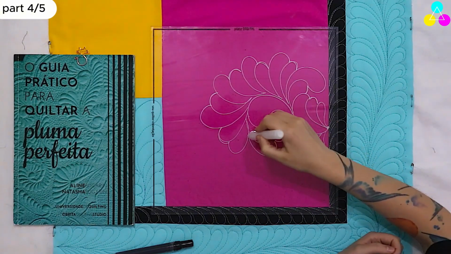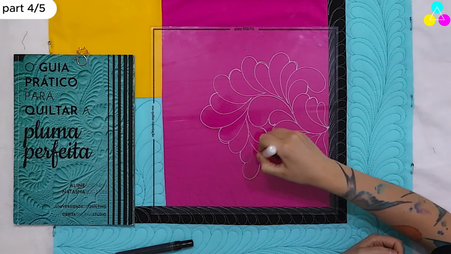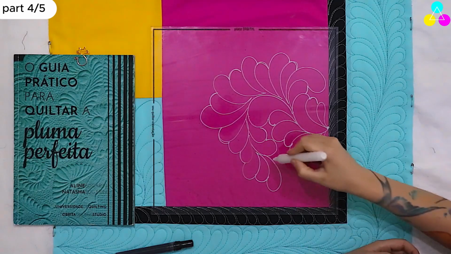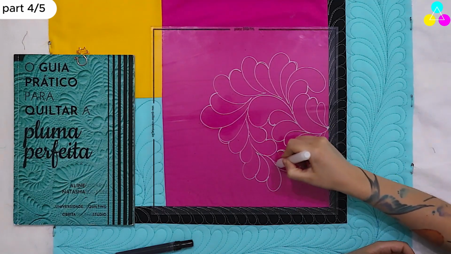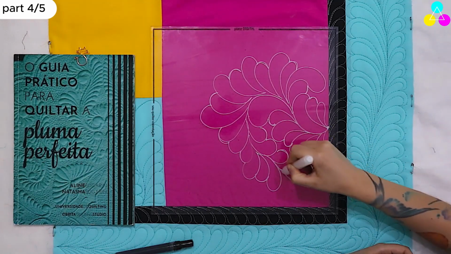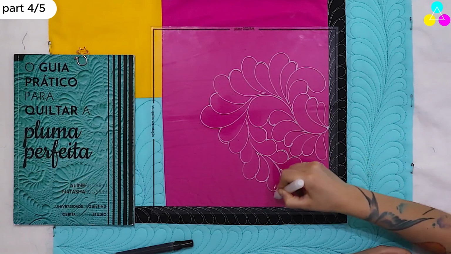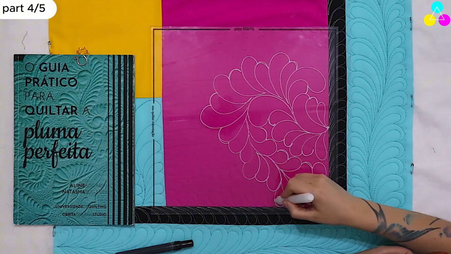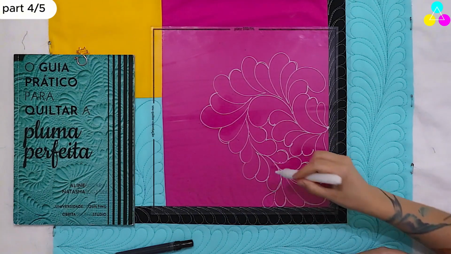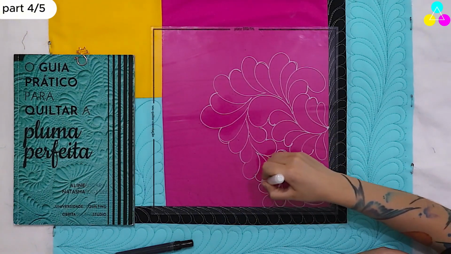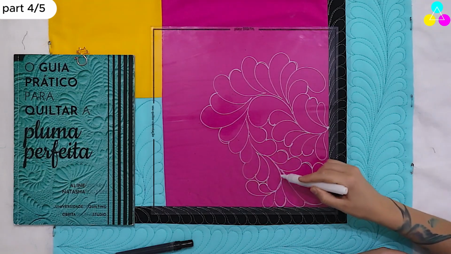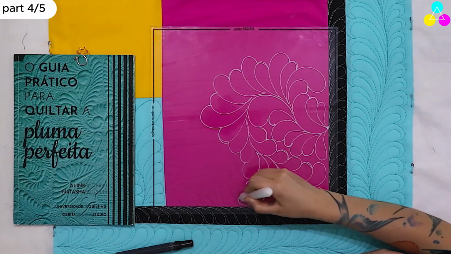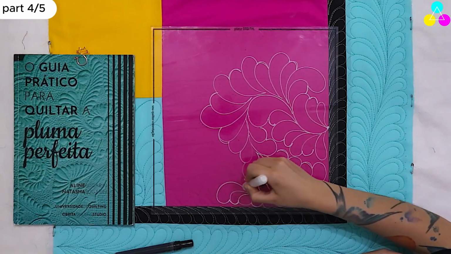And I'm going to do this to this other side. And now I'm going to do this to this other side. You didn't believe me, right? But yeah, we are doing this. So now that I am here, I'm going to do 2 little ones here to make this curve, and then I will continue.